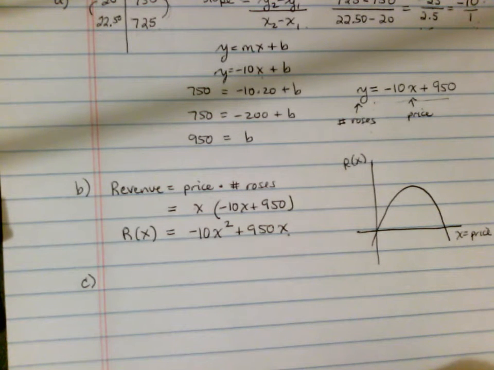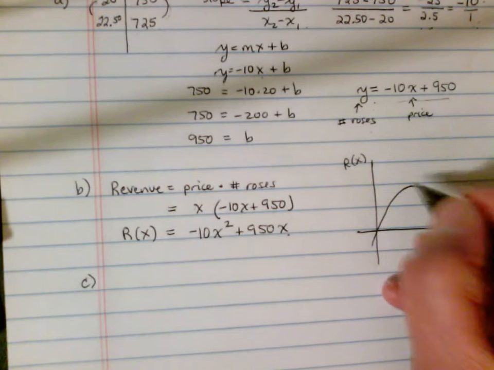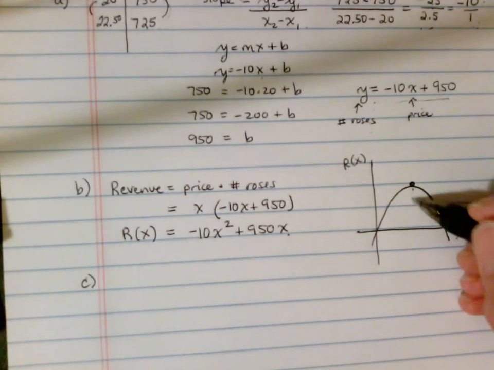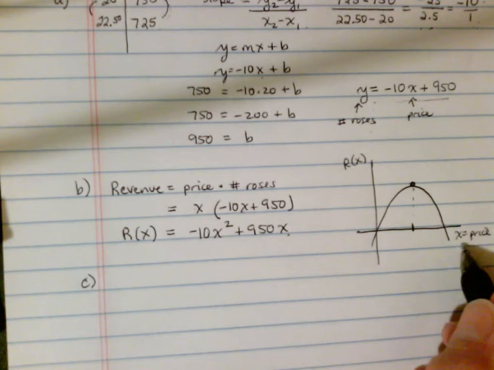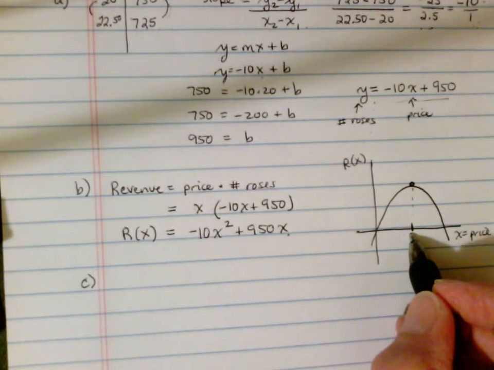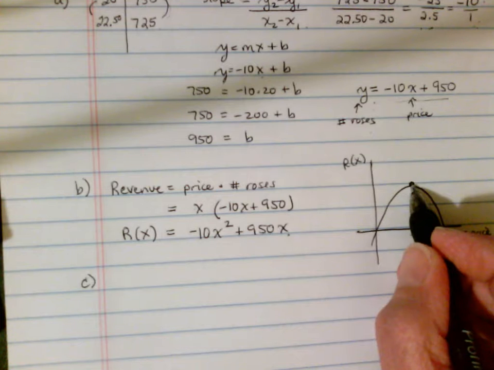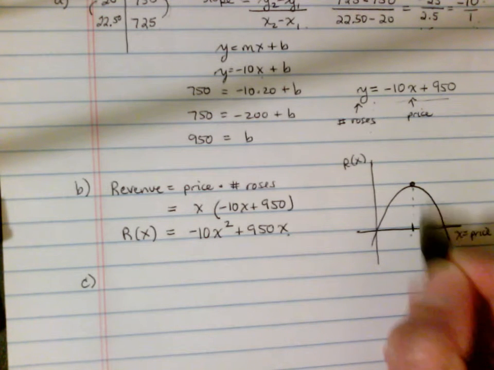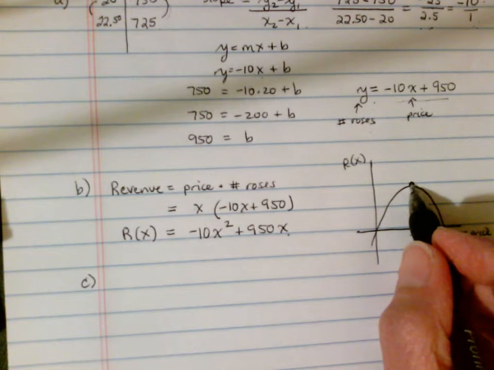So if we're looking for the price that will give the greatest revenue per season, well, the greatest revenue occurs here. And the price that will give us that greatest revenue is the x value that corresponds to that point. So in other words, we're looking for the x coordinate of the vertex.